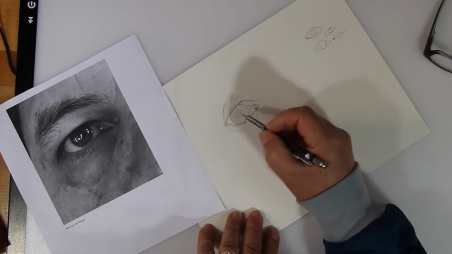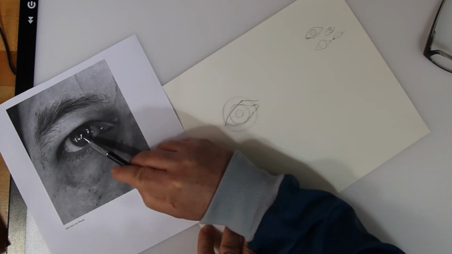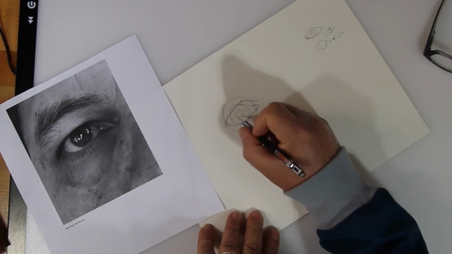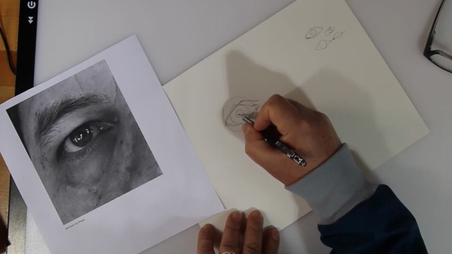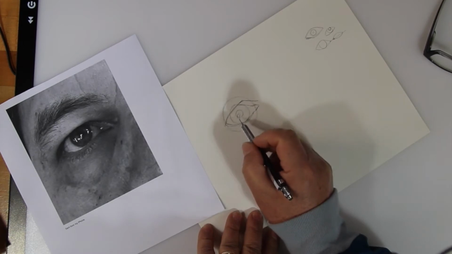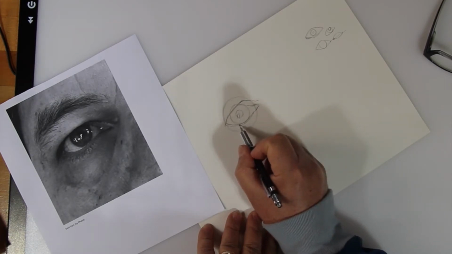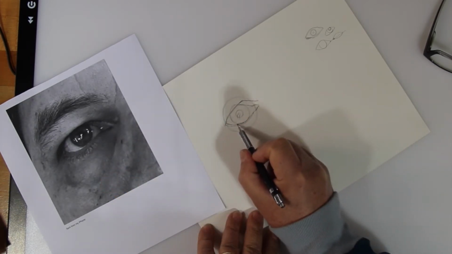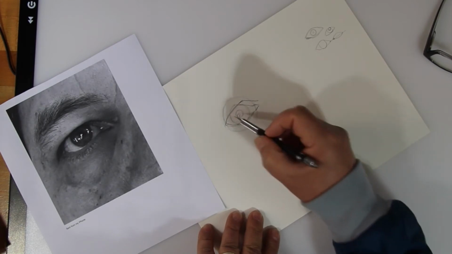The light source was coming straight on, so we actually see a whole bunch of little catch lights. I'm not going to do that many. I'm going to do one right about here, representing where the dominant catch light was, and I'm also going to put one here that we can actually see here. And so those are going to be really light when I do the shading.